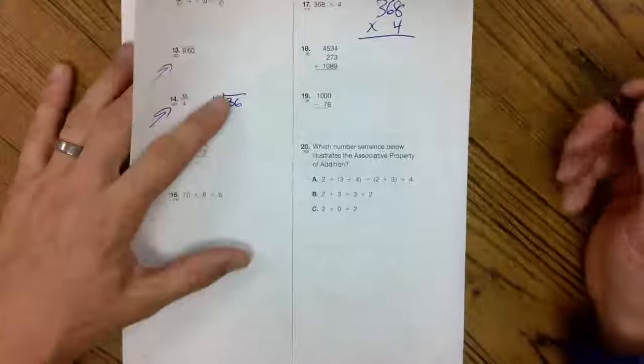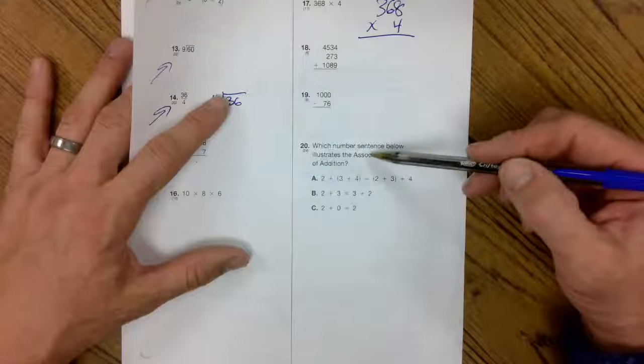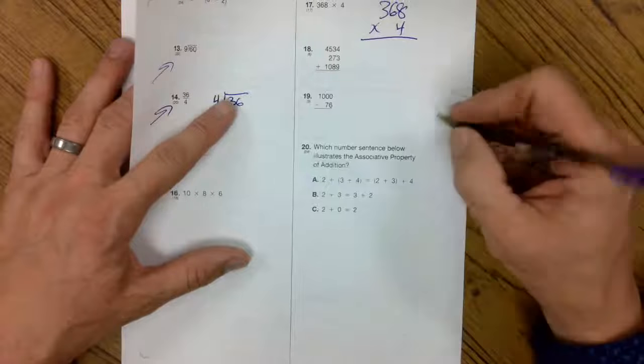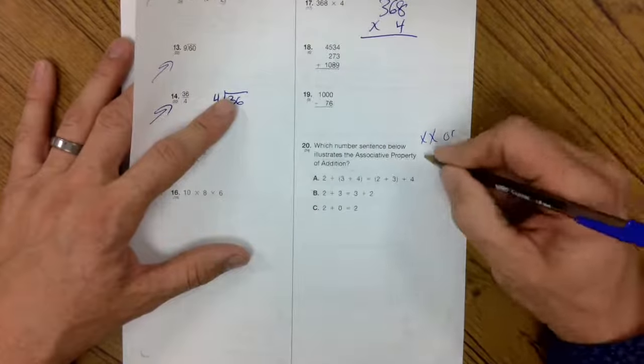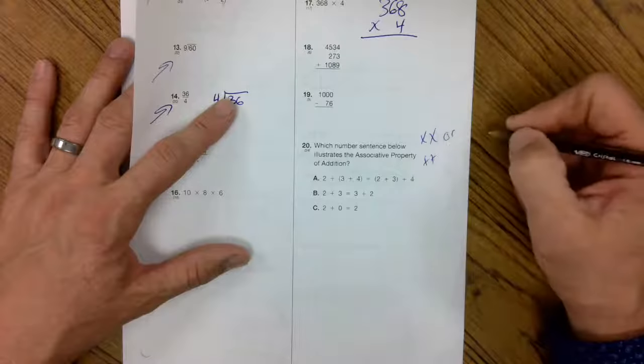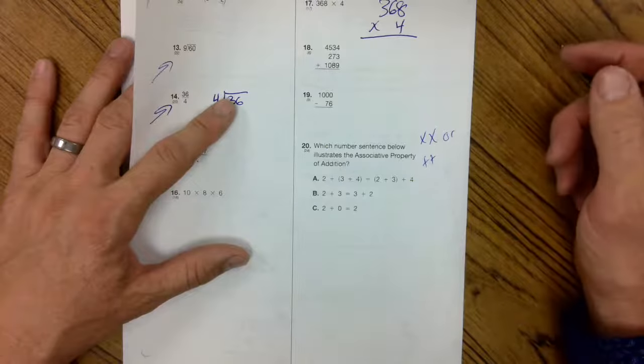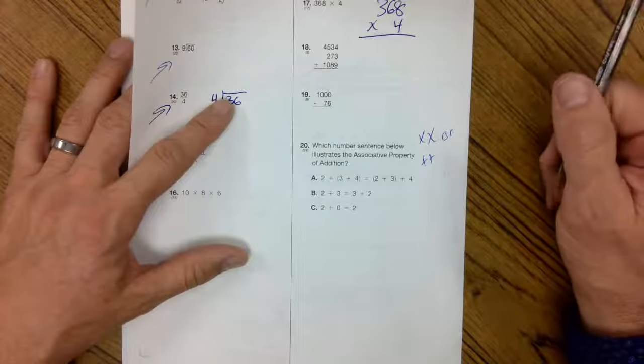Check out this last one on the test. Which number sentence below illustrates the associative property? Now remember, with the associative property, they got to have all multiplication or all addition. If there's any mix and match, it's not the associative property.